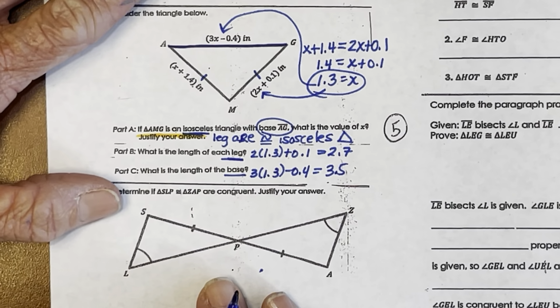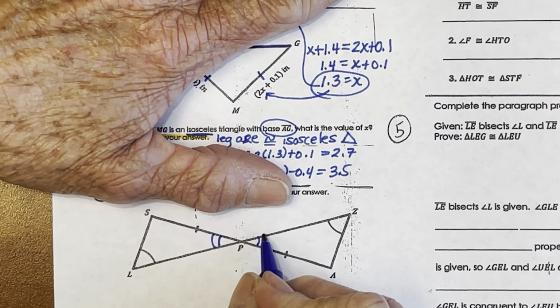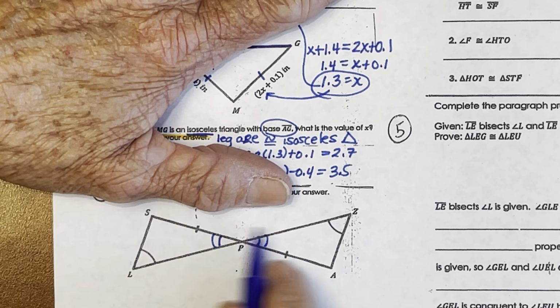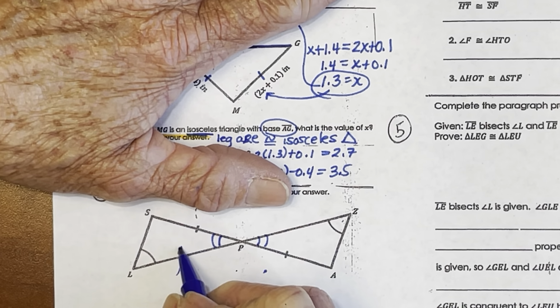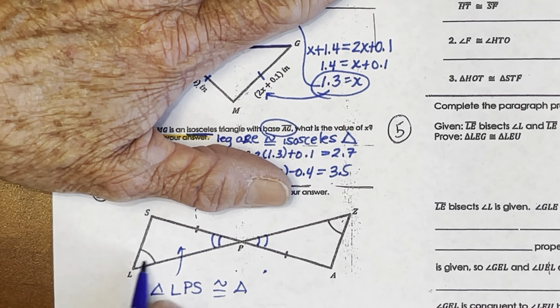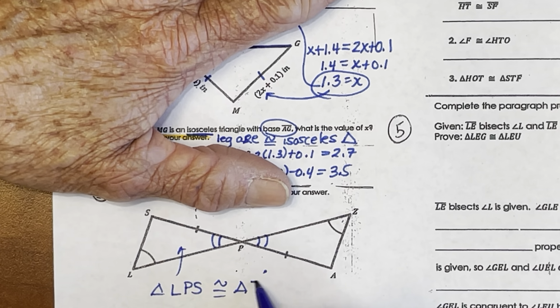In number 3, if you just look at these triangles, there is a pair of congruent vertical angles. I do have angle, angle, side, and angle, angle, side. So I could name this triangle LPS. It is congruent to, I started with the single angle, I went to the double, so this would have to be ZPA if I were matching up the parts, and they are congruent by angle, angle, side.